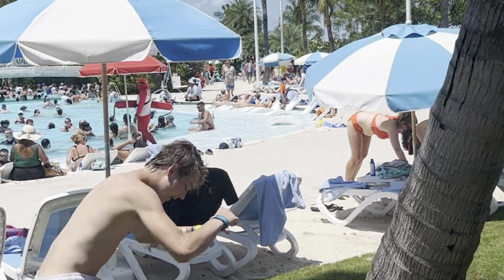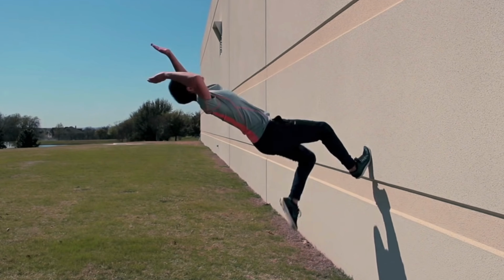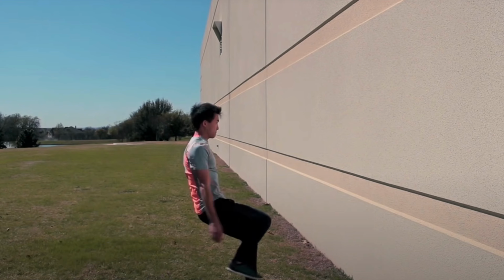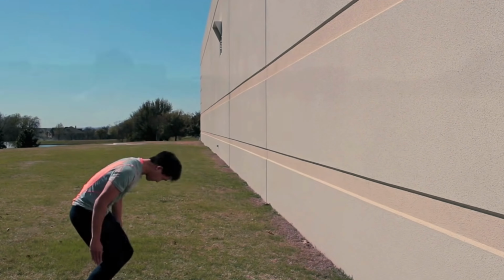With wall flips, they all share the technique of stepping off the wall, obviously. So you kick off the wall using the balls of your feet to get a lot of traction, and then do whatever flip you were gonna do.